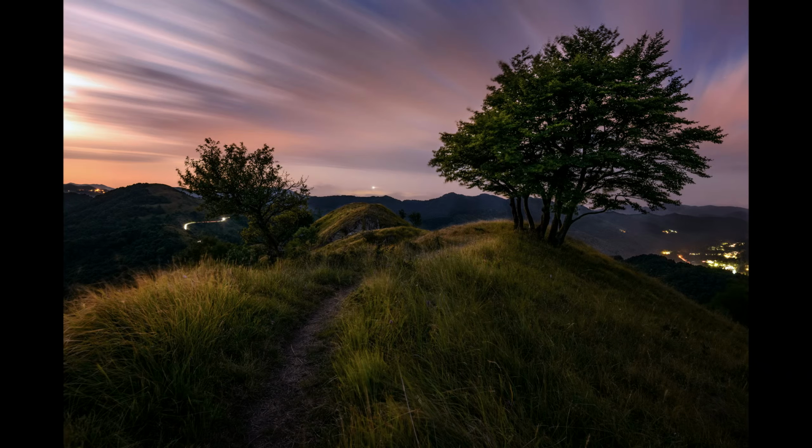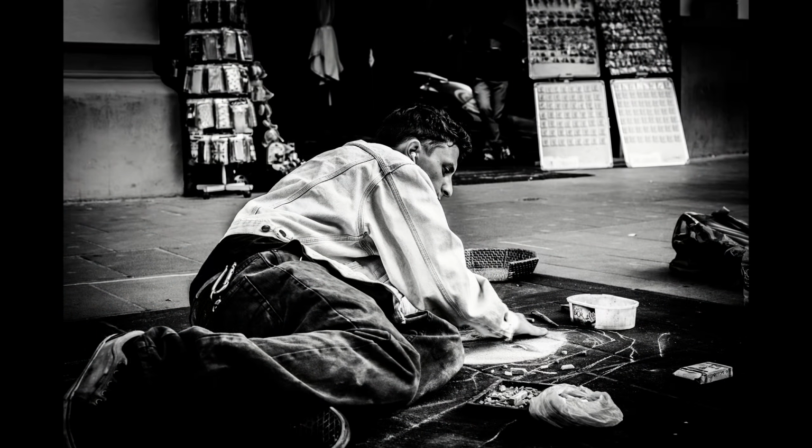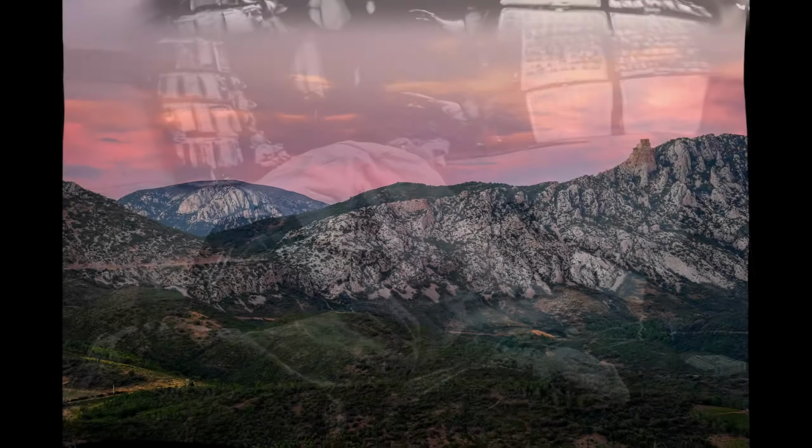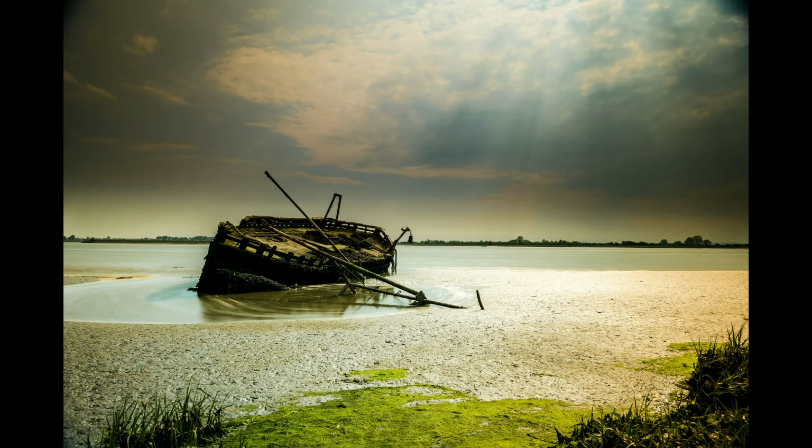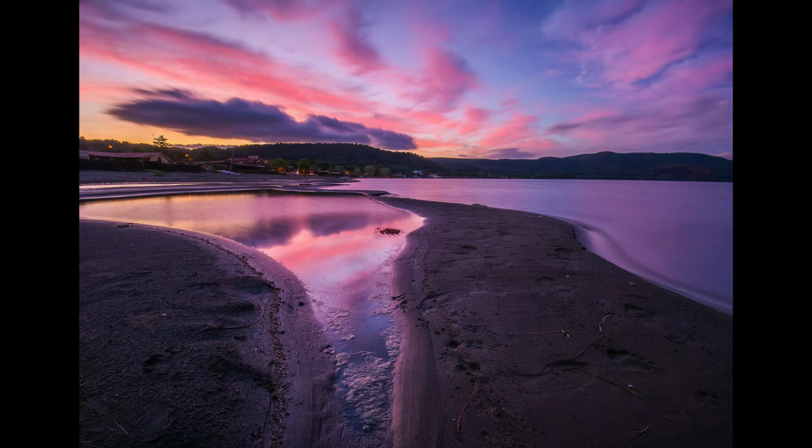Through the following videos, we'll be diving into a complete editing workflow. Each step will be explained to you in detail in order to help you make your own choices when editing your pictures.